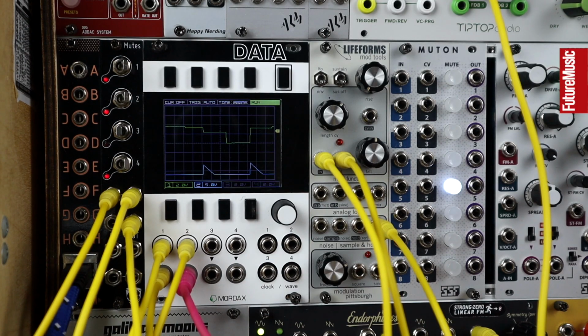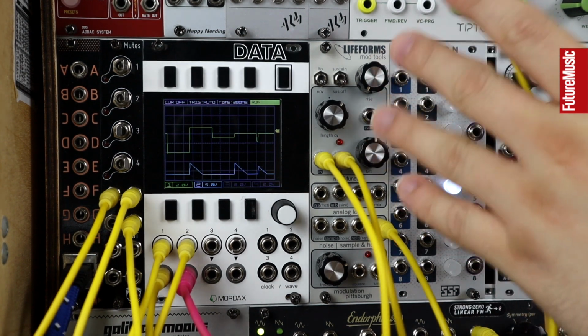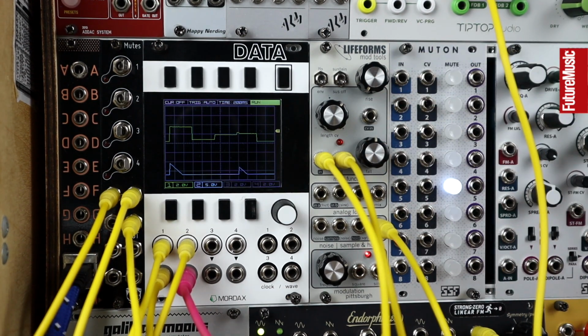Back in with the sample and hold signal. So that's how to patch up a random gate, or rather a random envelope out of the function generator, and some random sample and hold.